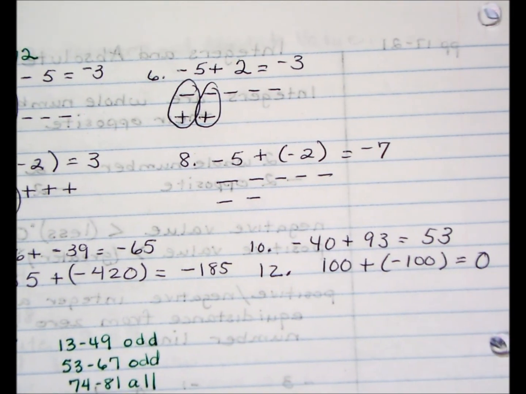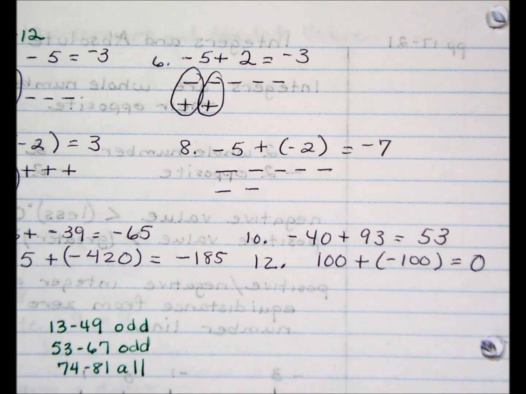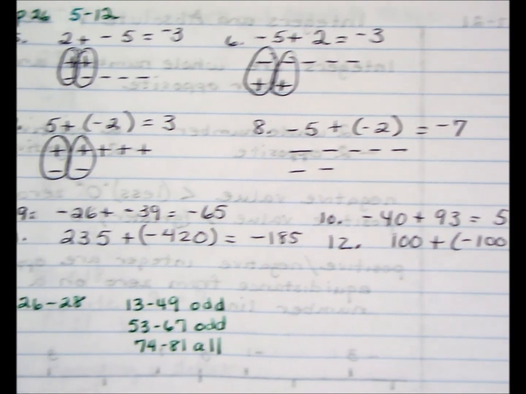On number 10, there was a negative 40 and a positive 93. So it says if the signs are different, find the difference. So I subtracted 40 from 93 and got 53. And since 93 has the greatest absolute value, it's a positive 53. I used the sign from the 93.